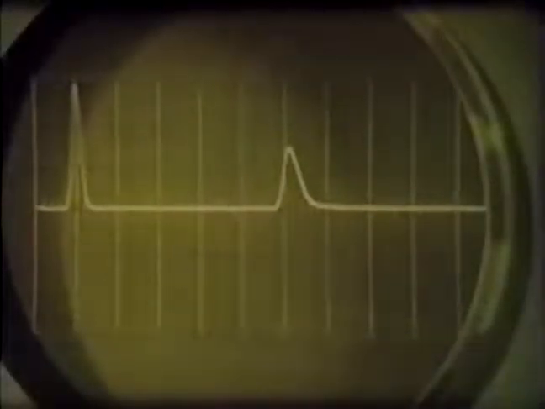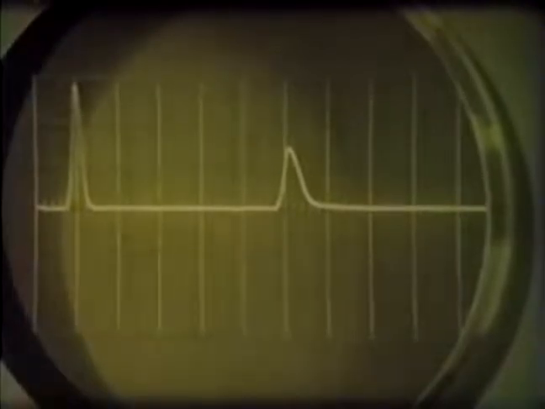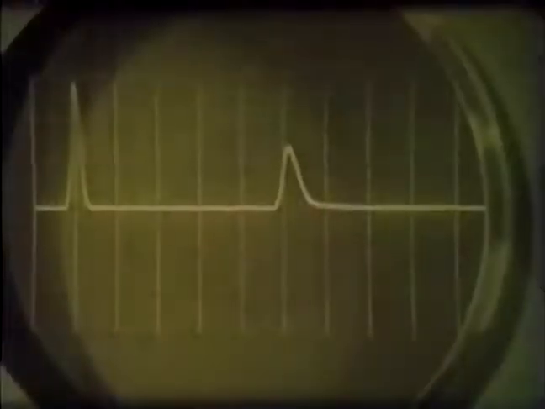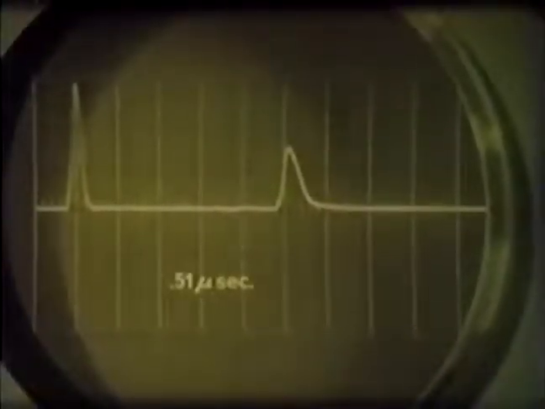The oscilloscope shows us something else. A definite amount of time is required for electrical energy to travel along a transmission line. The very fact that there is a time difference between the initial pulse and the reflected pulse proves our point. As we read the information displayed on the calibrated scope, we find the time delay to be 0.51 microseconds. In other words, it takes exactly 0.51 microseconds for a pulse of electrical energy to travel through 400 feet of this transmission line, 200 feet down and 200 feet back.